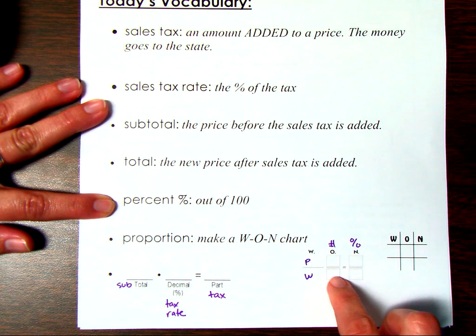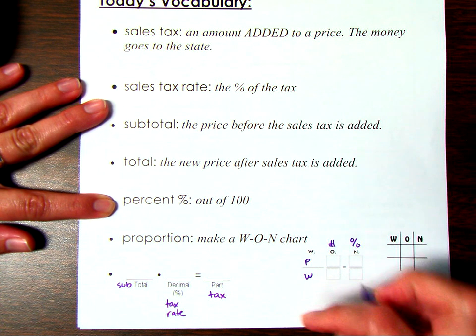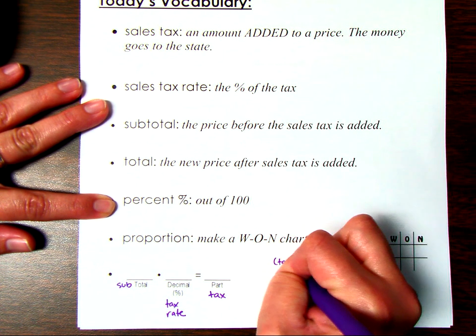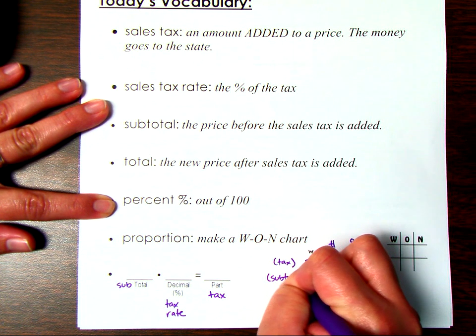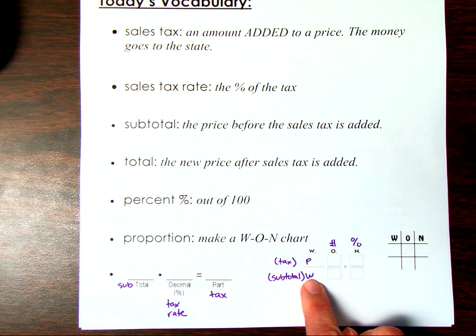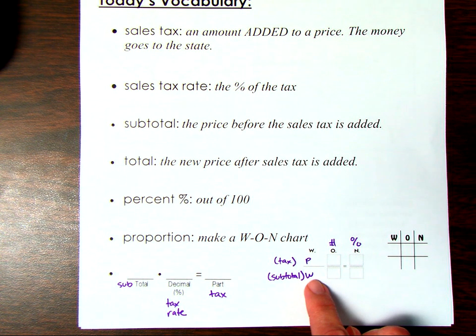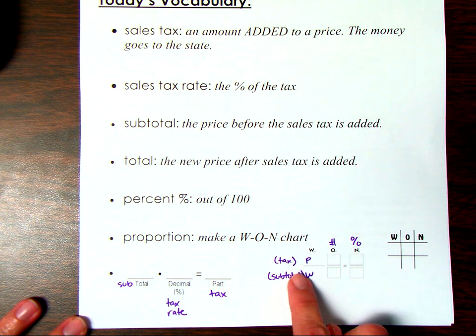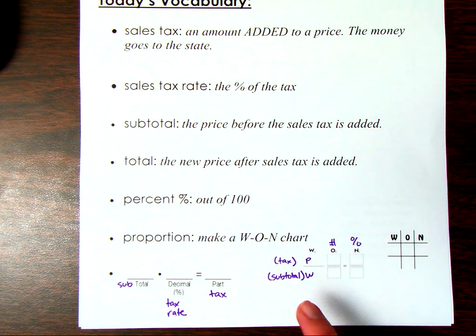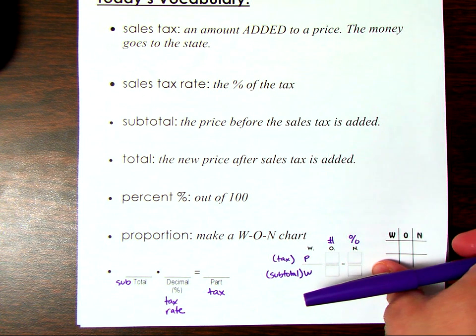So if we're looking at the part, whole, number, percent, that part is actually going to be the tax, while the whole, and this is where some students get confused, is actually the subtotal first. So what was it before a discount or before the tax was added to it, or taken away if it was a discount? So these are two ways that I'm going to show you how to do this. And we'll do a couple of each way, just to make sure that you understand how to solve it.